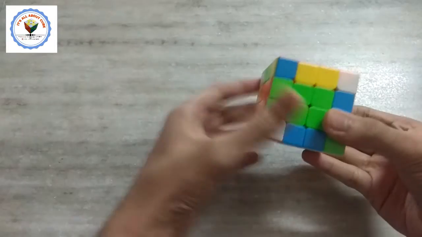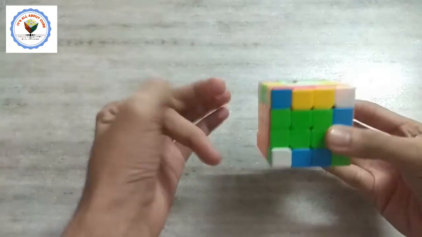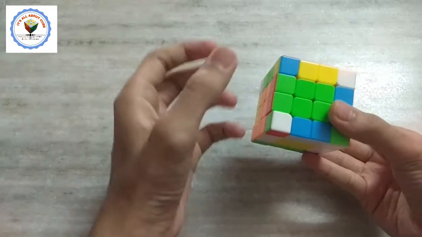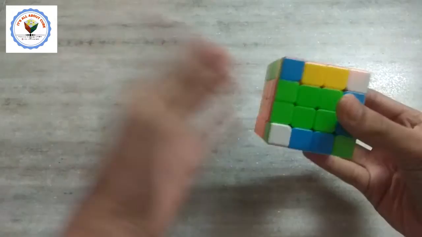I know solving the edges is somewhat difficult, but as you learn how edges in the 4x4 cube work, how they are paired, it will be easy for you.